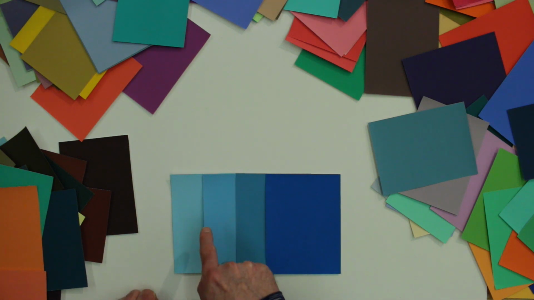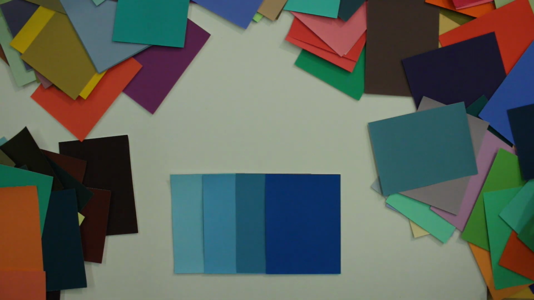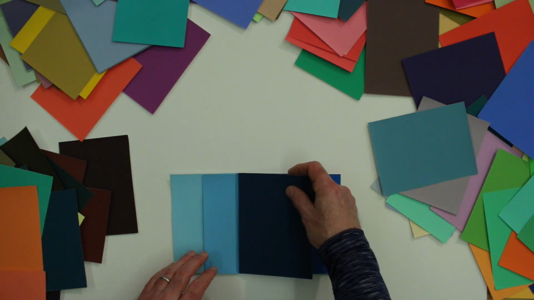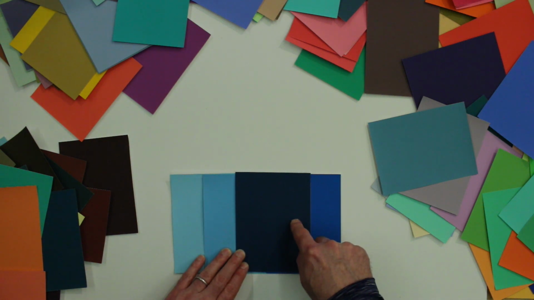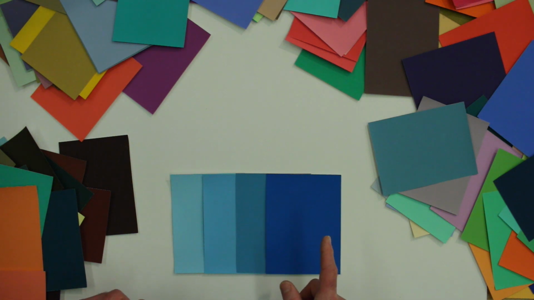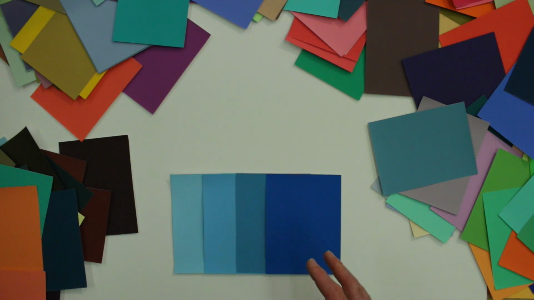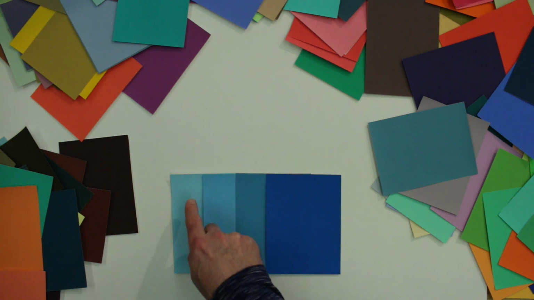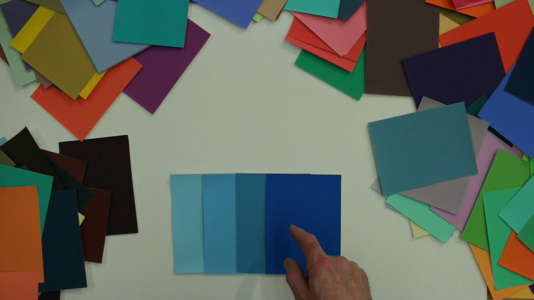And the idea is that each step is relatively even. We don't want to go from here to here and then go all the way over into the darkest dark. So this is pretty good. And now what I want you to do is choose another hue, and then start trying to find the same value of that color that matches each one of these.